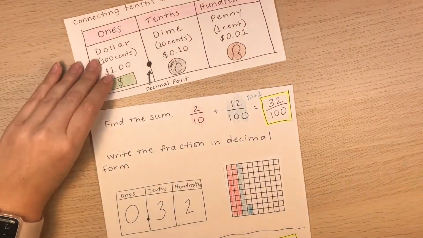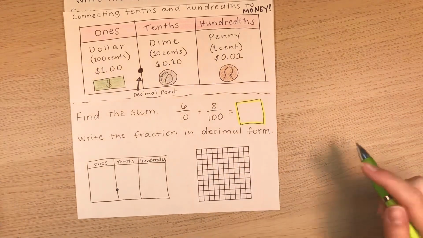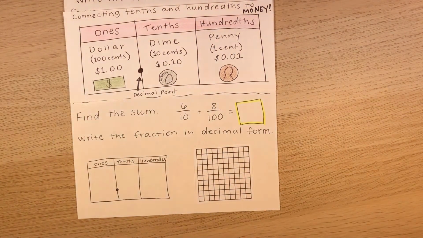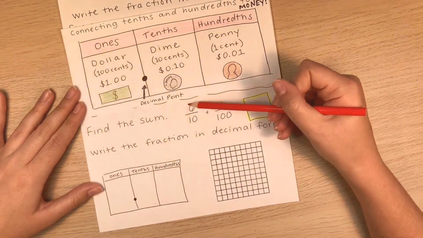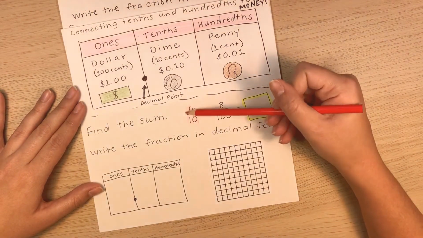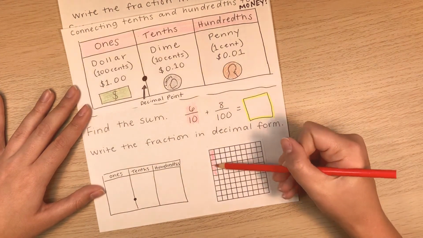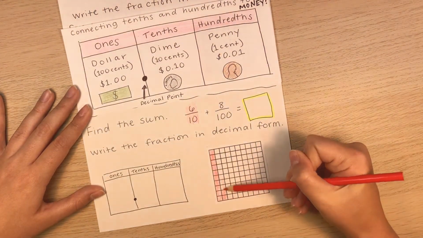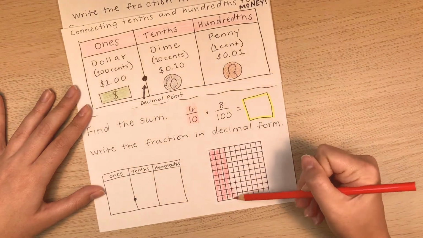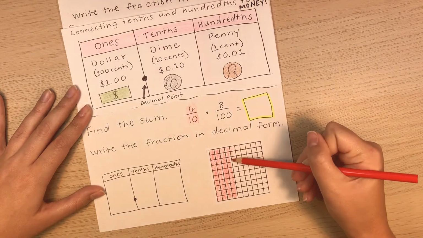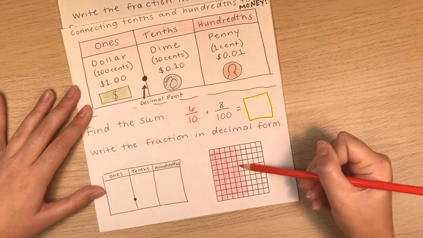We have one more problem to go over. This problem, we have 6/10 plus 8 hundredths. So for our 6 tenths, I'm going to represent that in red. I see the denominator is 10, so I know I'm going to be using a rod. So 1, 2, 3, 4, 5, and 6.